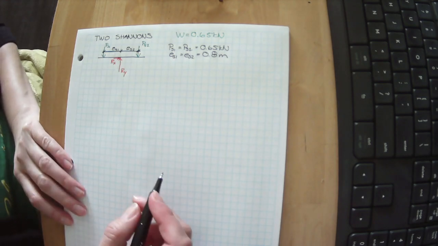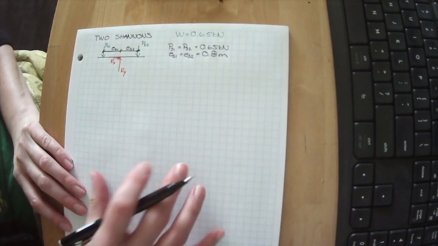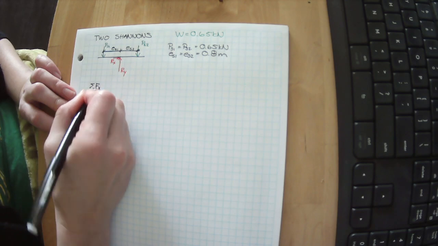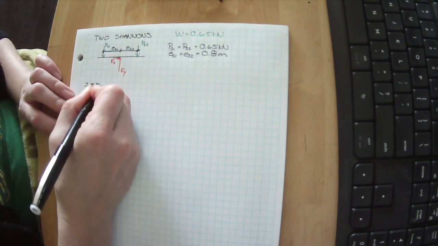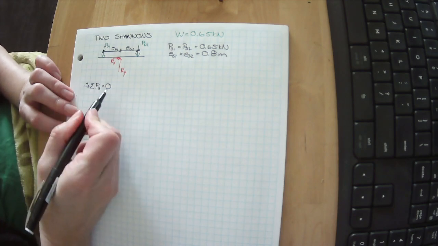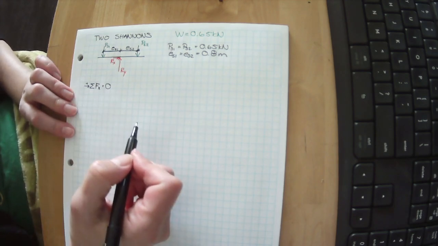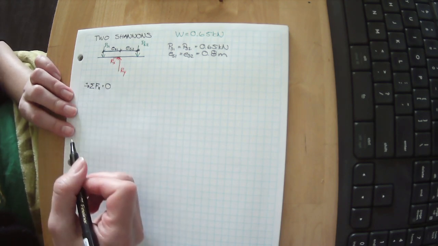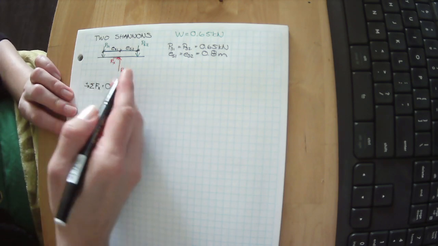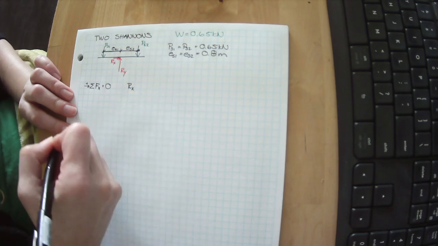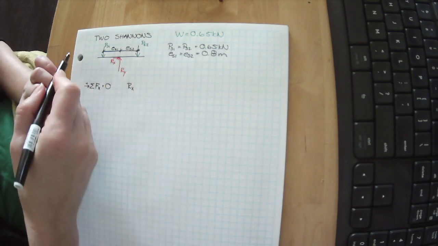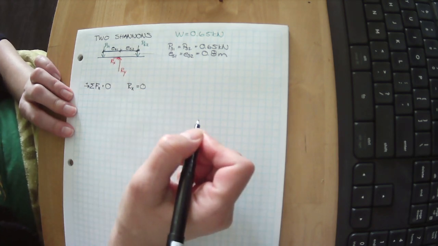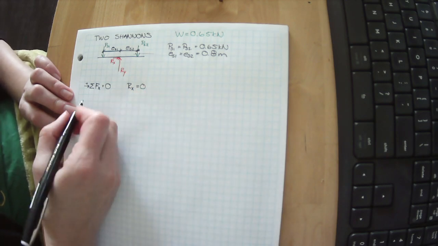Okay, we need to know if this thing is static. Okay, let's sum our forces in the x direction, where everything moving that way is positive, and we want to know what it takes for this system to be in static equilibrium, or for the sum of all of the forces in the x direction to be 0. So let's take a look at what we have. We have our Rx, and we don't have anything else moving in the x direction, do we? So Rx equals 0. Great. Rx is 0.